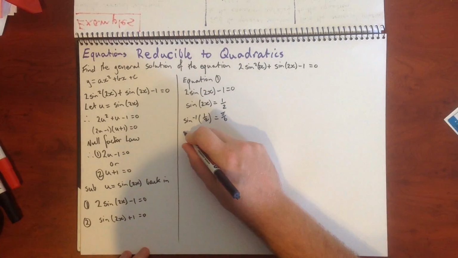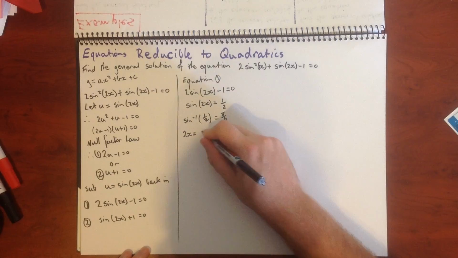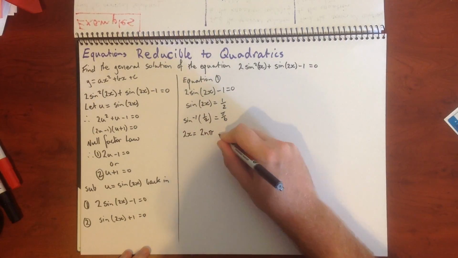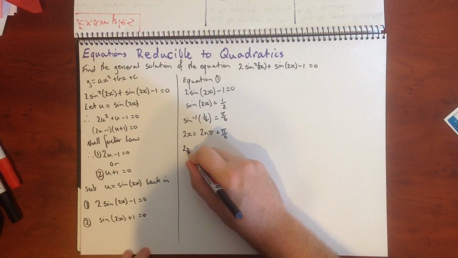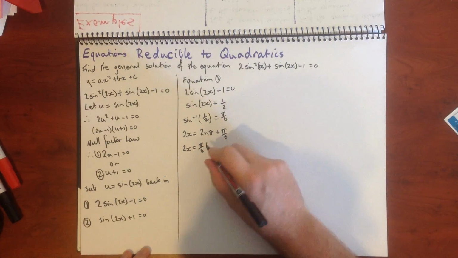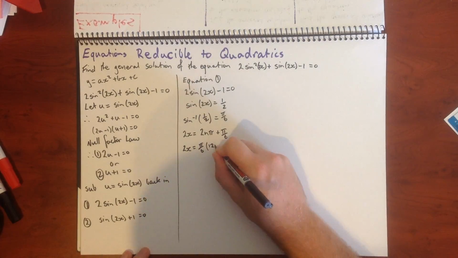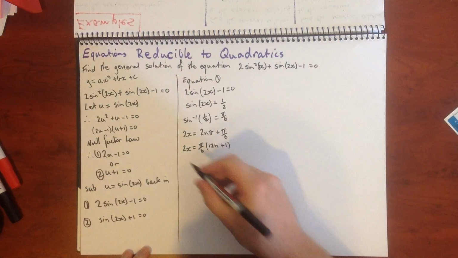We say that we've got 2x equals 2n pi plus pi on 6. We'll take out our pi on 6 as a common factor first. 2x equals pi on 6 outside of 12n plus 1. And now we can divide by 2.